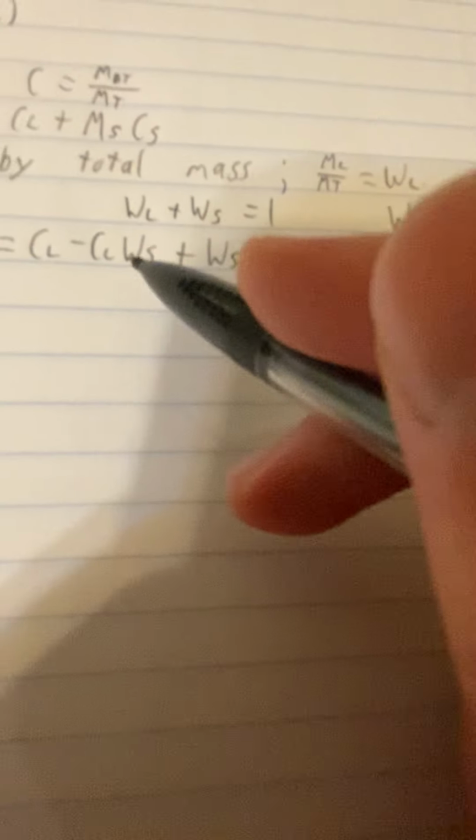So now if we subtract the C_L, we will get C minus C_L, and we will have two things with W_S. So we can go ahead and take that out and multiply it by the expression.